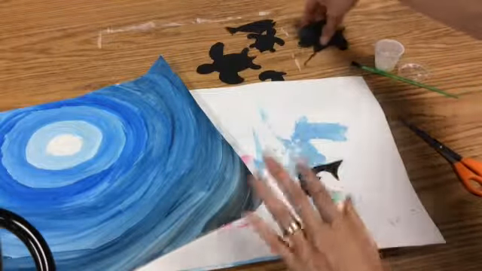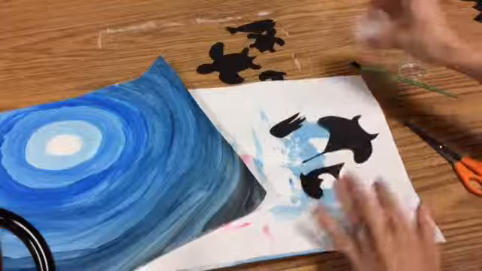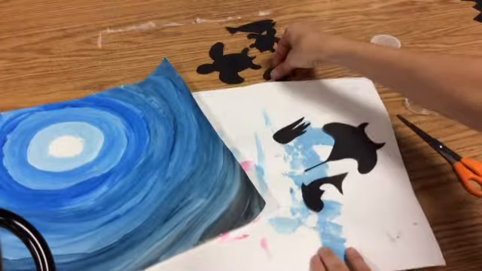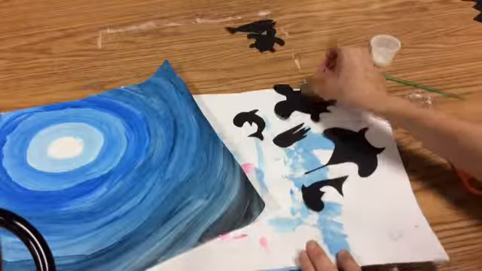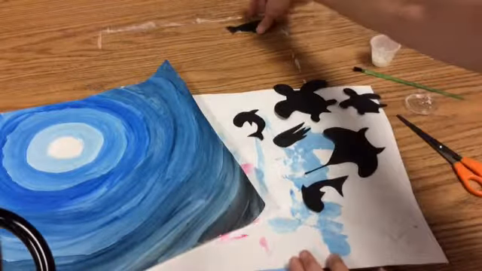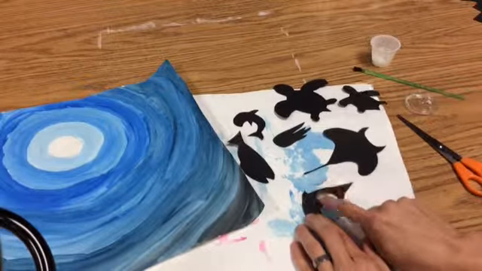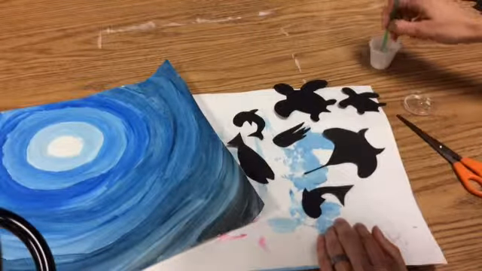Then you are ready to get a messy mat, a container of glue just like we used before, and a glue brush from the back counter, and you are going to start gluing all of these on. Now, you want to glue on the side that has the pencil marks. So, I've put mine down.